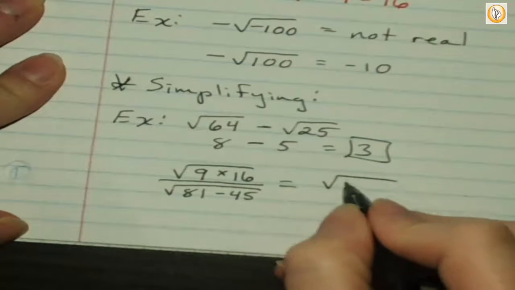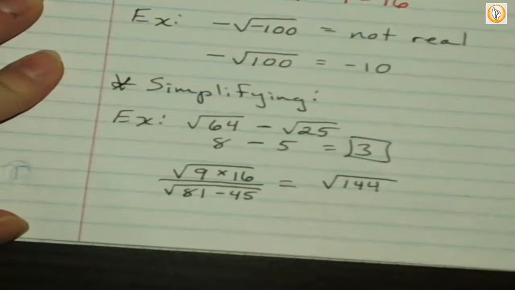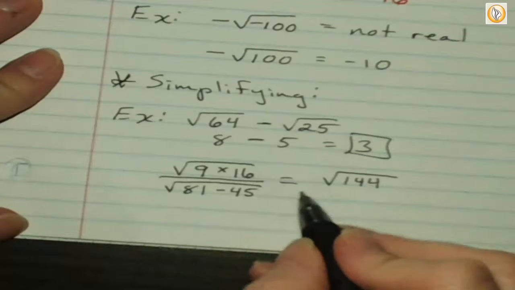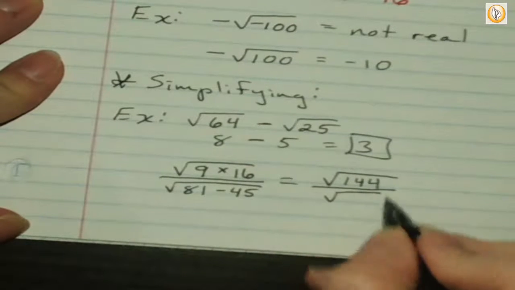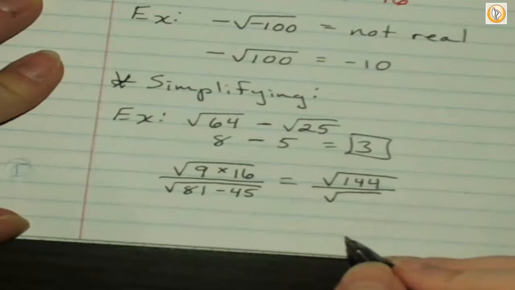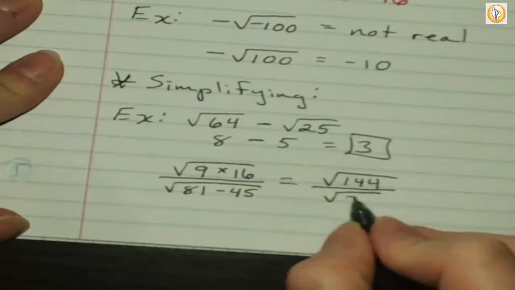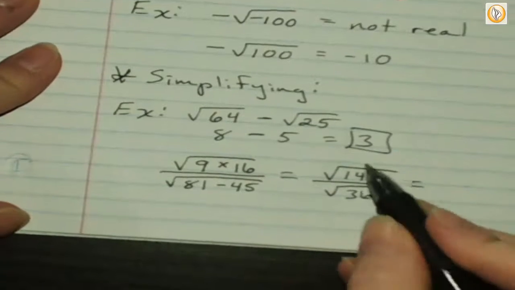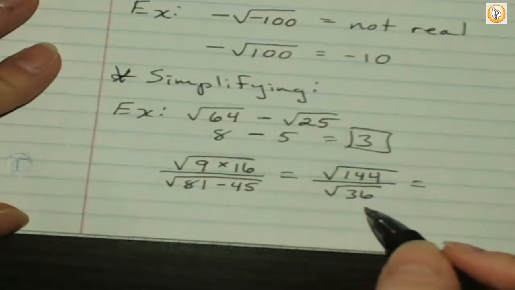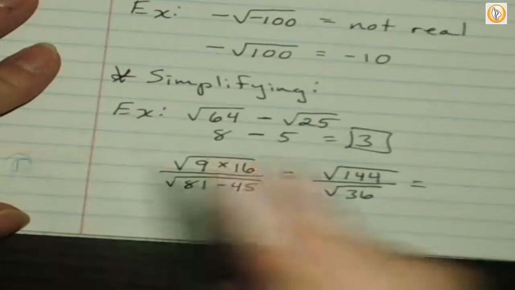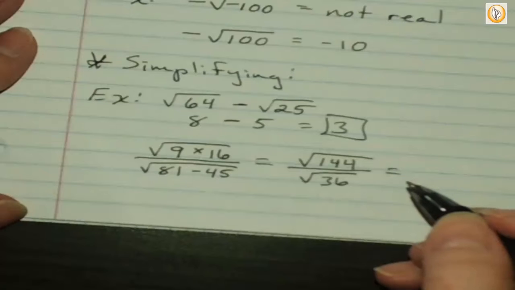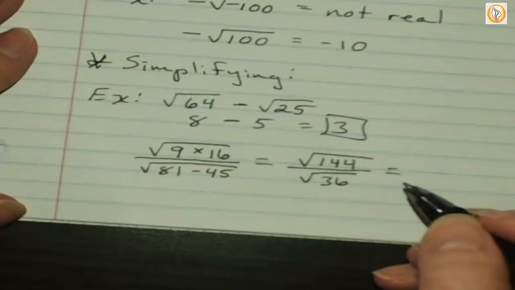So it's the square root of 144, because we haven't taken it out of the square root yet, divided by what is 81 minus 45? 36. Okay, so look what I've got: the square root of 144 divided by the square root of 36.